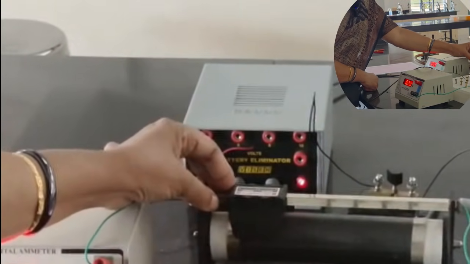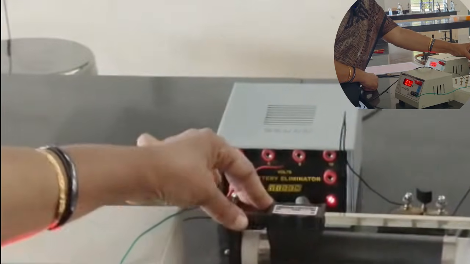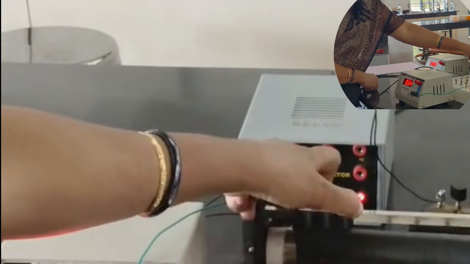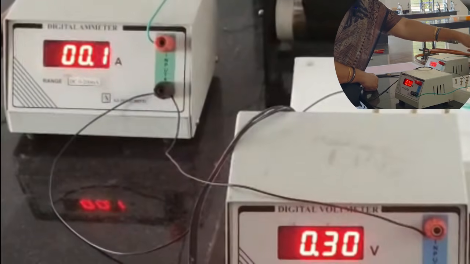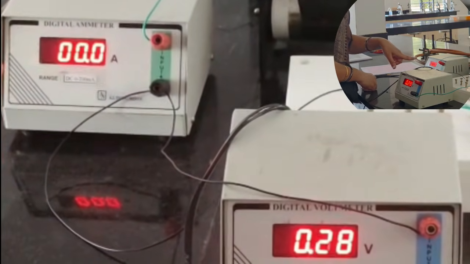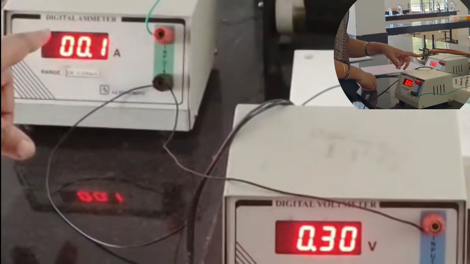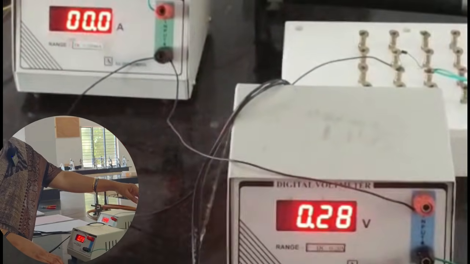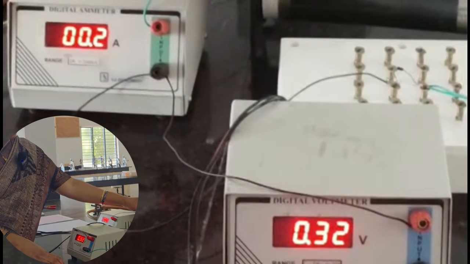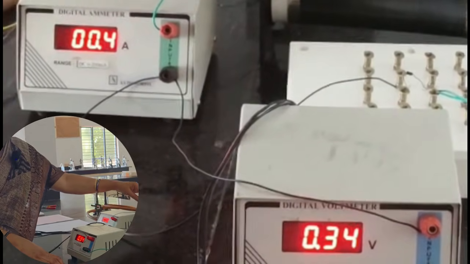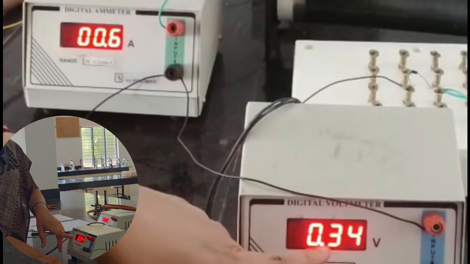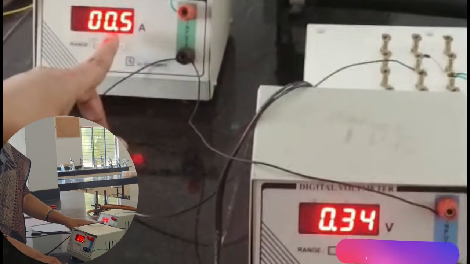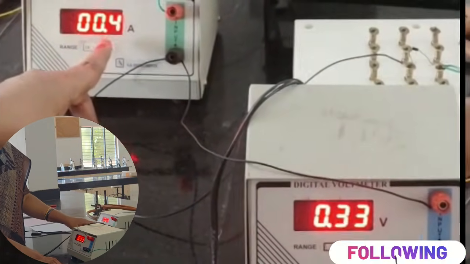Now let us increase from 0.2 to 0.3. You can see there is a slight current flowing. At 0.3 also there is no current. When I increase it slightly, yes. So at 0.34 the current is shown in the ammeter. The diode started conducting current.